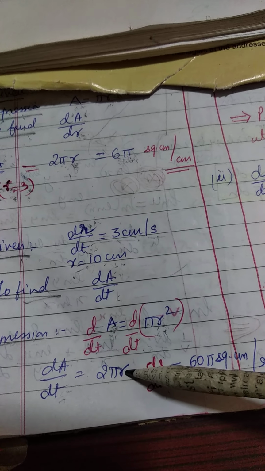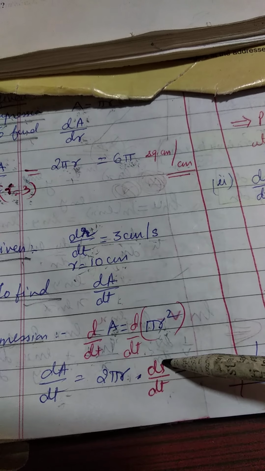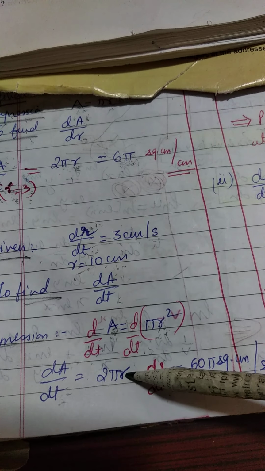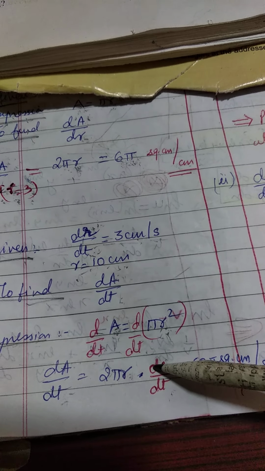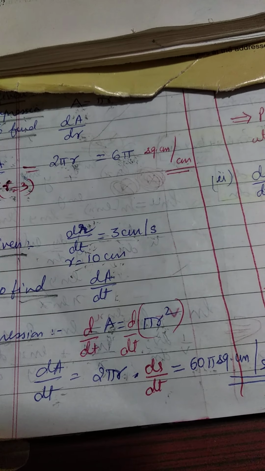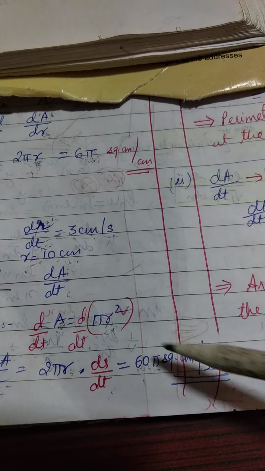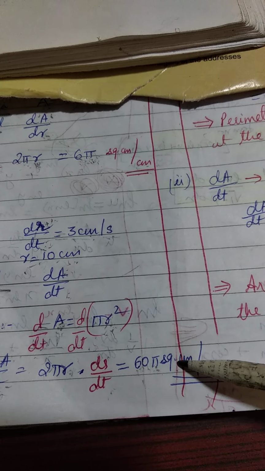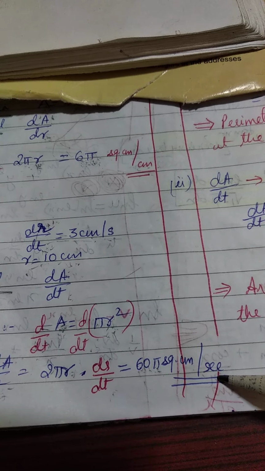And that is r is equal to 10. dr on dt is 3. So 10 multiplied by 2 multiplied by 3 makes it 60. Here also I have left the answer in terms of pi. So the answer is 60 pi square centimeter per second.